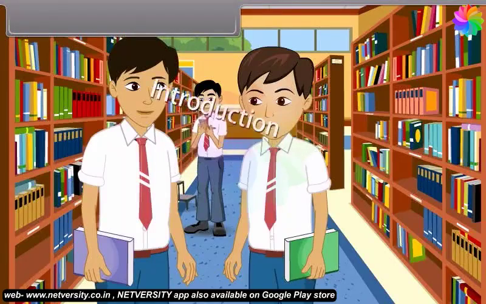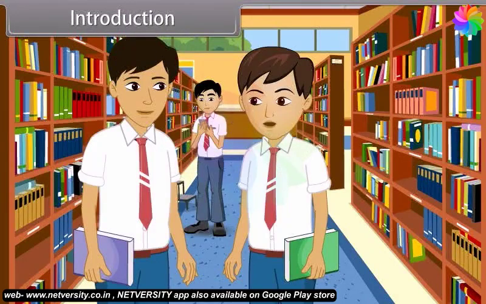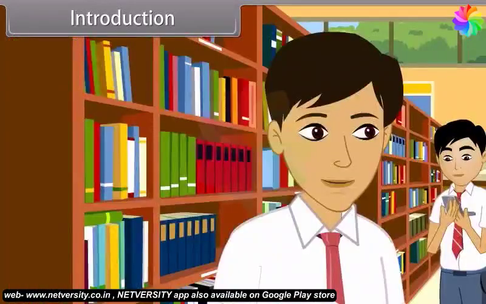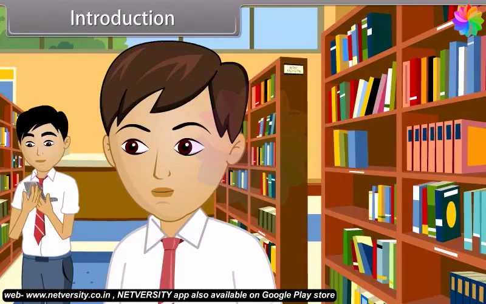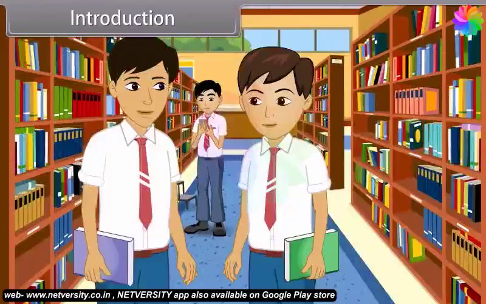Introduction. Ajay, look at Ashish. Yeah, but what is he doing? He does not study at all. I doubt that he will pass this year. Yes, the probability of his getting passing marks is low. What probability? What is that? It means chance. Come, I'll explain you more about probability.